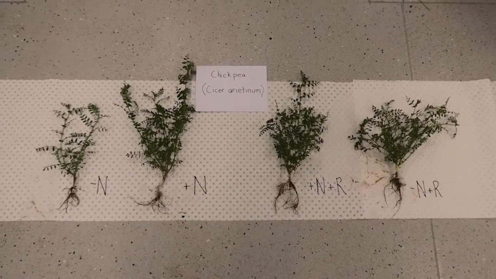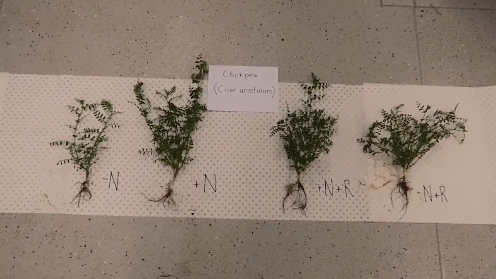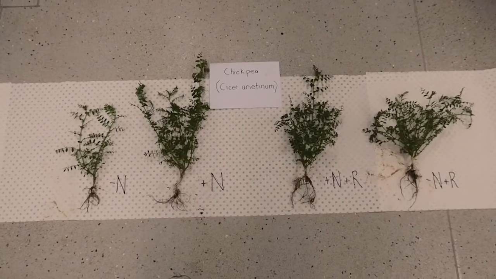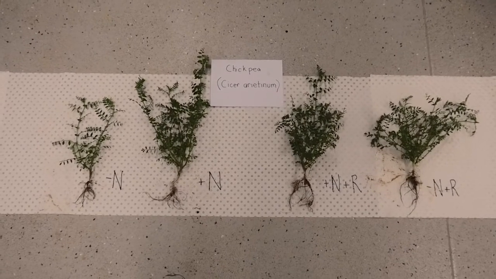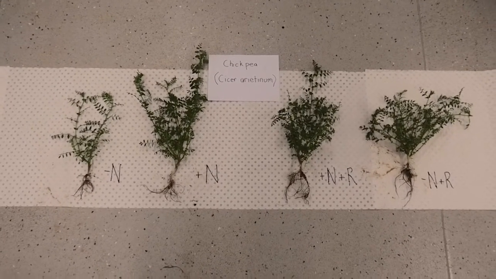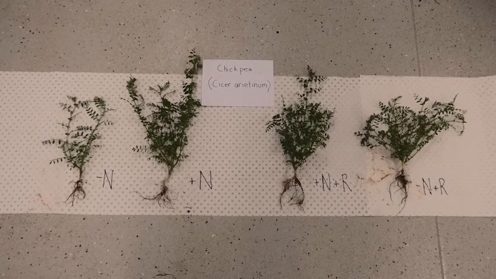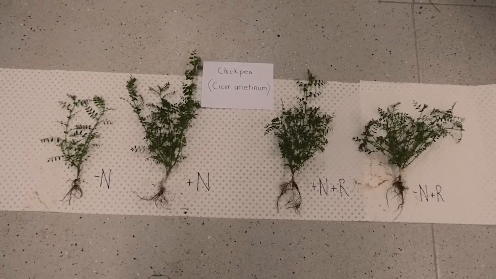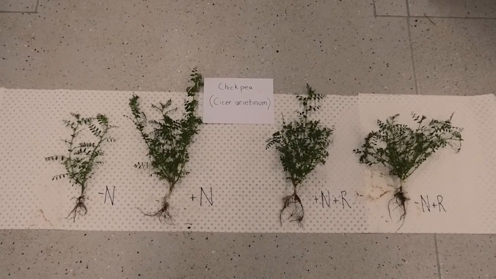So again, these were grown side by side with the faba beans. The field has obviously no rhizobium that would happily form a symbiosis with the chickpeas here. And we've also got a response to nitrogen, maybe not as big certainly as we saw in the faba bean.